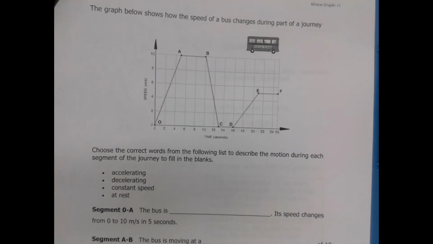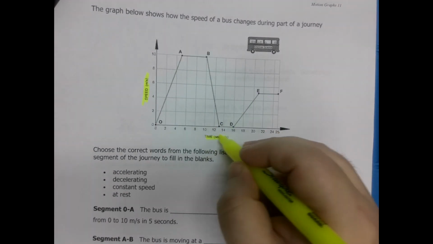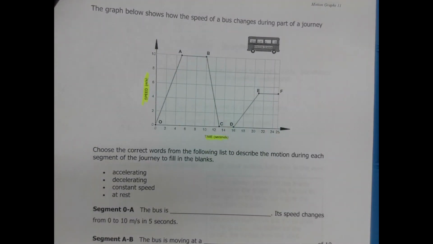So the graph below shows the speed of a bus as it changes on its journey. So this is going to be a speed-time graph. So these values represent speed.